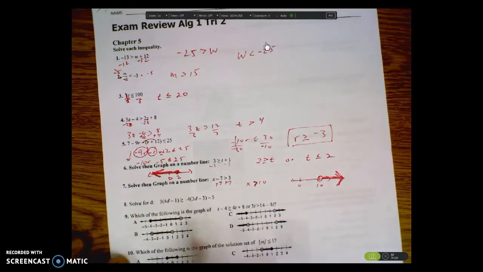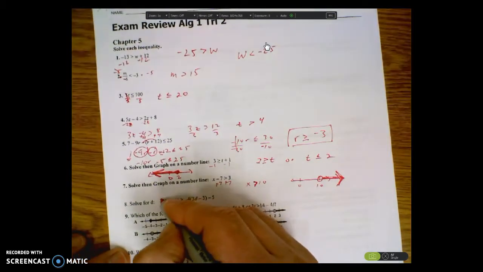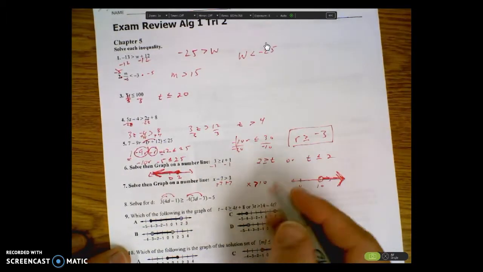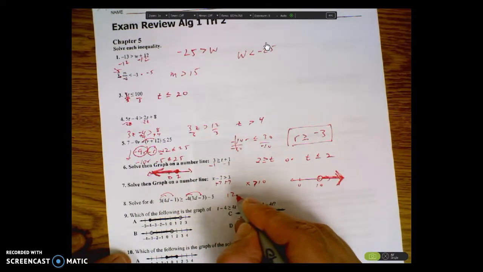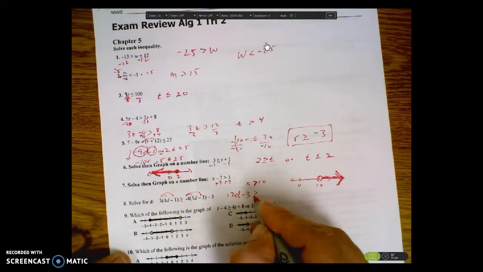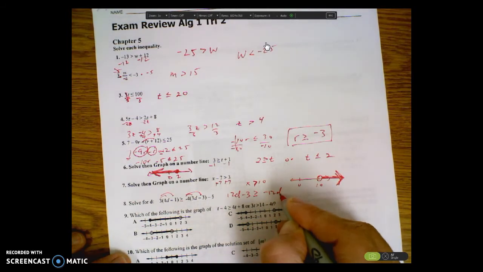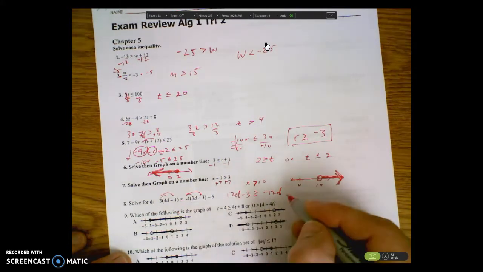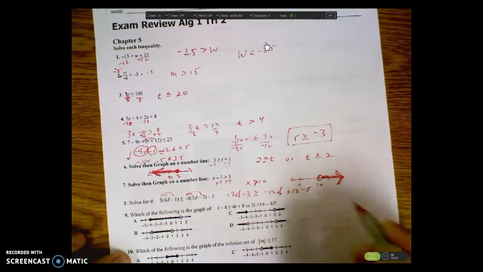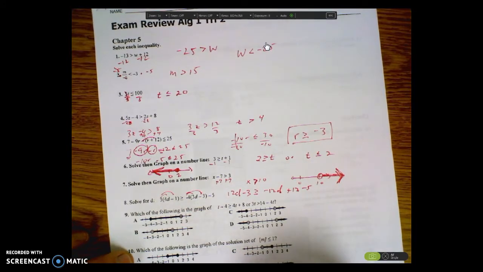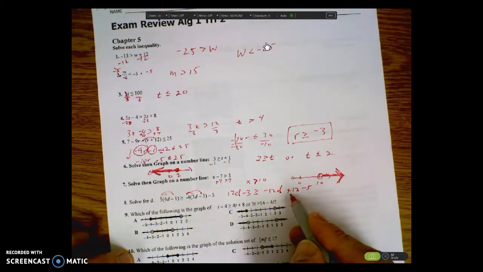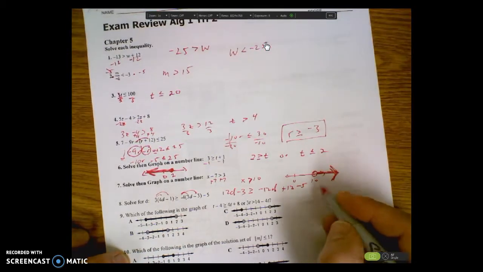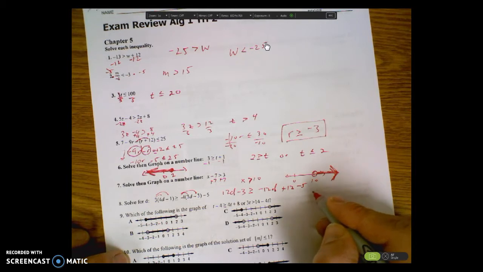All right. Number 8 is simply a solve, so we got to distribute on both sides, and then we'll combine like terms after that. I might run out of room for this one. 12d minus 3 is greater than or equal to negative 12d. Ooh, I can already see this might be a no solution problem. We'll find out. Plus 12 minus 5. All right. And 12 minus 5 is what? 7. So this won't be a no solution.